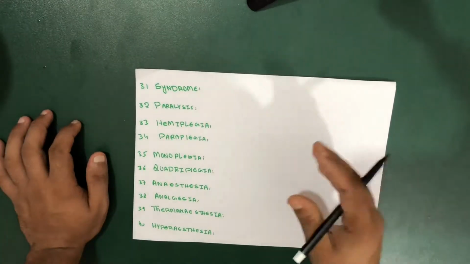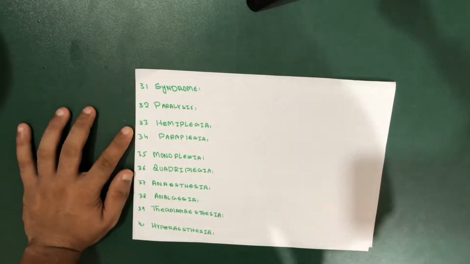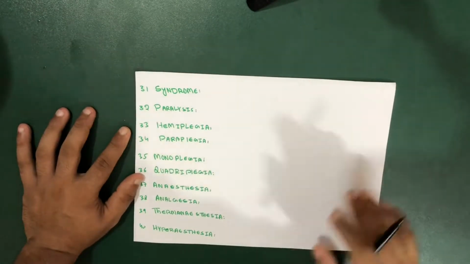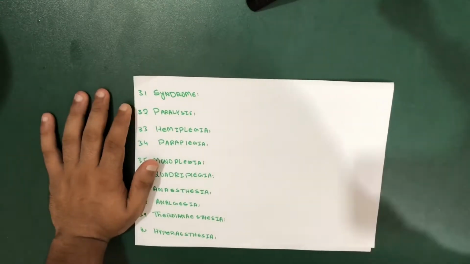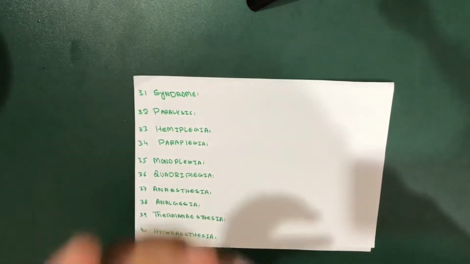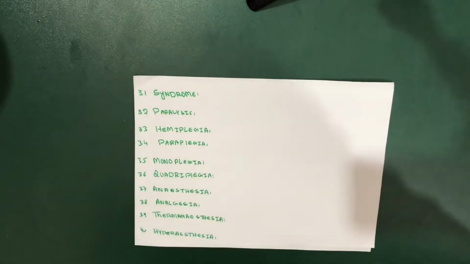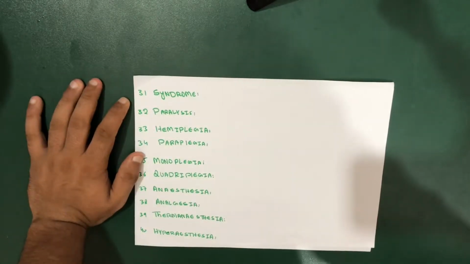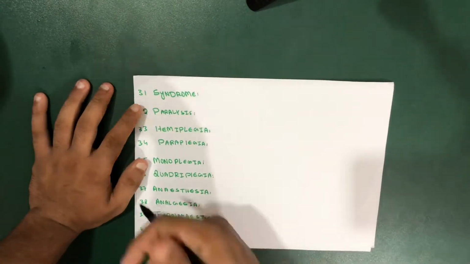Now let's talk about the other group of basic terms and the definition of clinical anatomy, from 31 to 40. I will start from the first word, that is syndrome. A syndrome is a group of diverse symptoms and signs constituting together the picture of a disease. We have already talked about what symptom and sign mean. You can check that out in other videos.